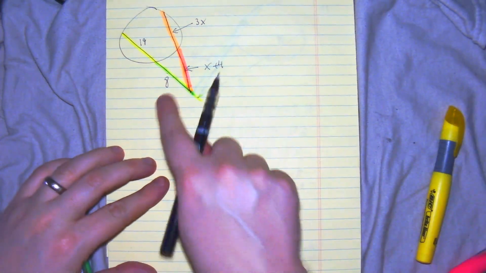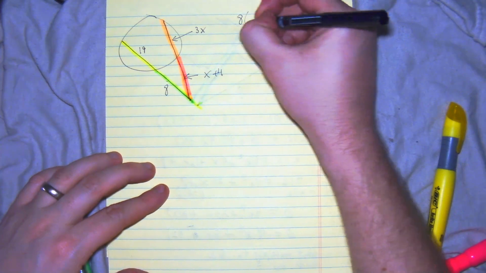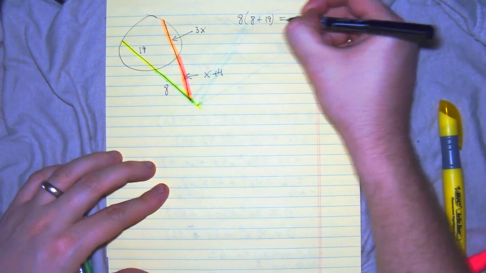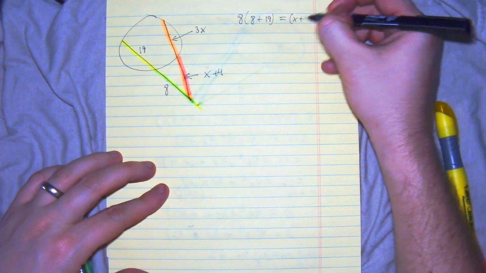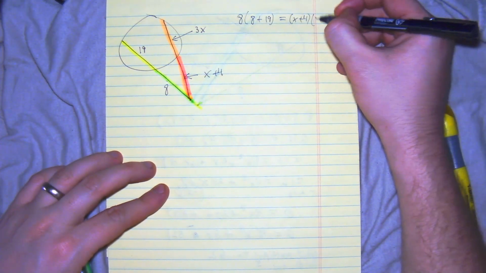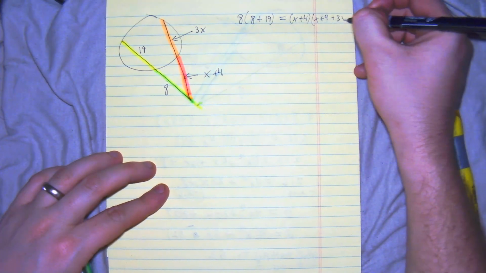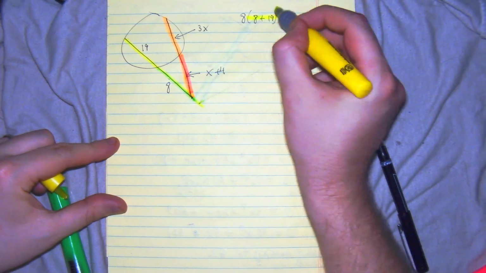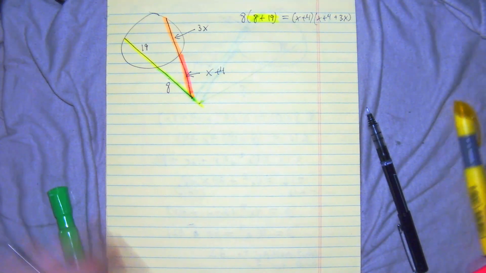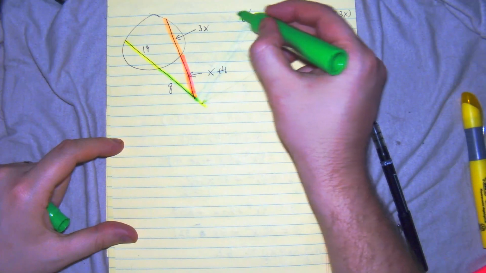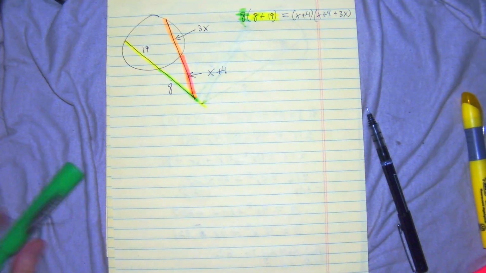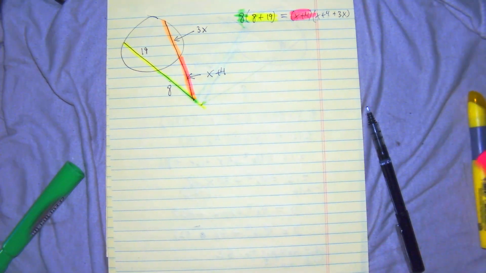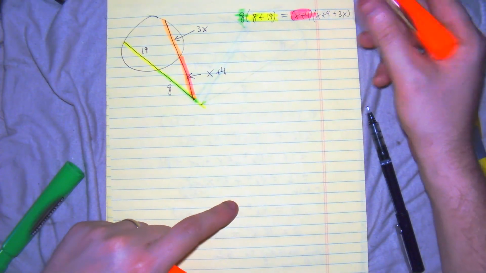So the way this will look would be 8 times (8 plus 19) is equal to (x plus 4) times (x plus 4 plus 3x). So what we have here, this would represent that entire segment, and then right here this would represent the outside segment. Again, this is the outside segment, and this represents the entire segment.